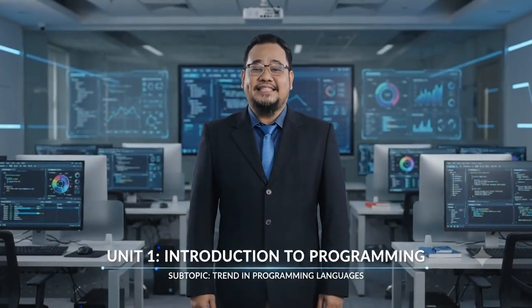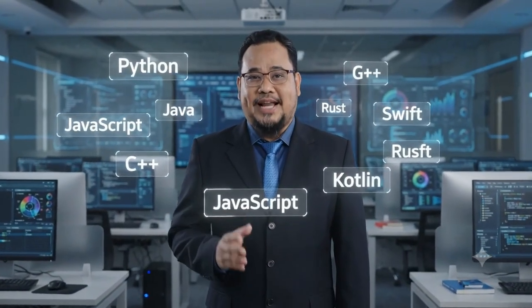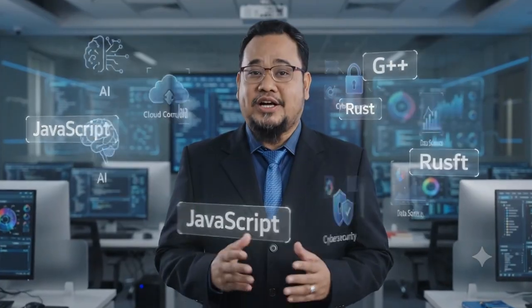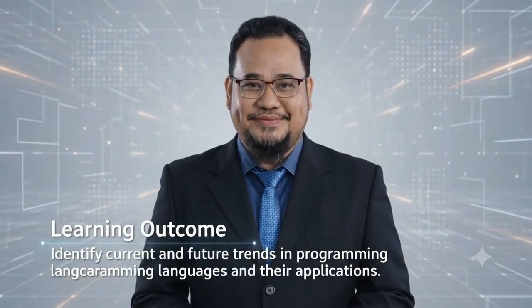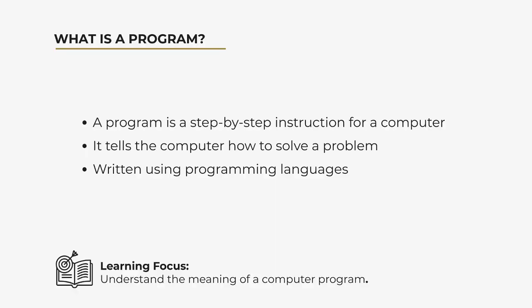Our lesson today is the next subtopic, Trends in Programming Languages. Today, we will explore the current and future trends of programming languages and their applications in modern technology. What is a program? A program is a set of instructions. These instructions are given to a computer. The computer follows them exactly, one step at a time.